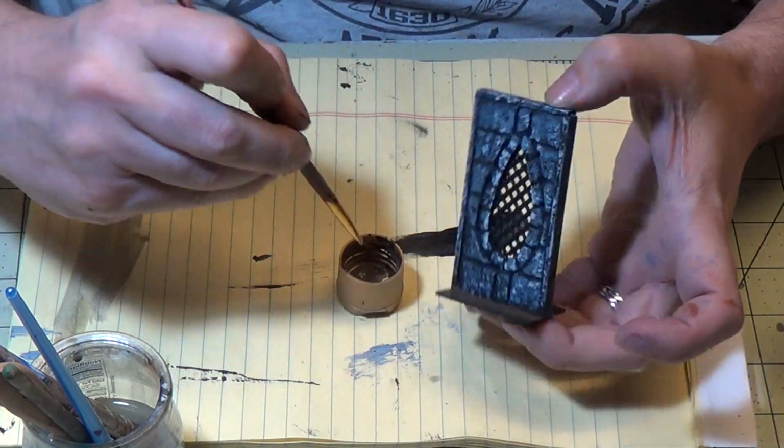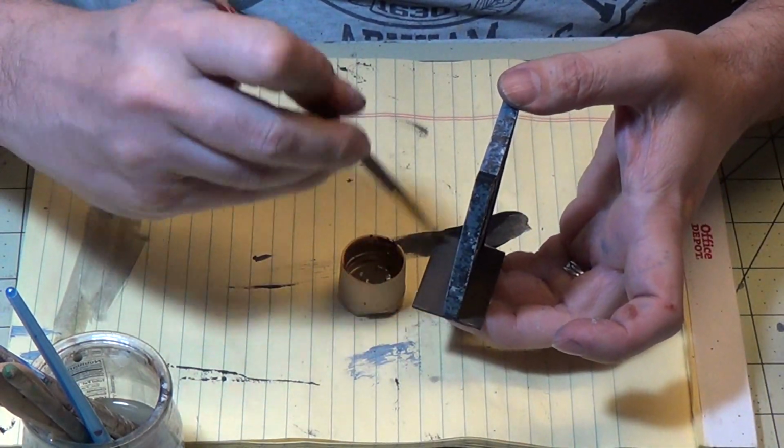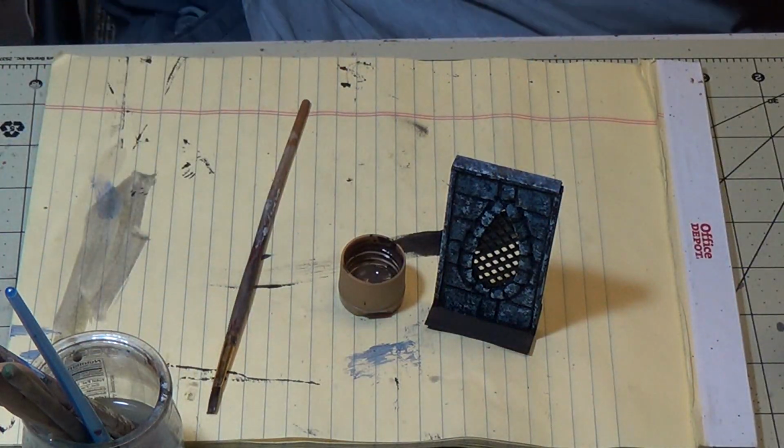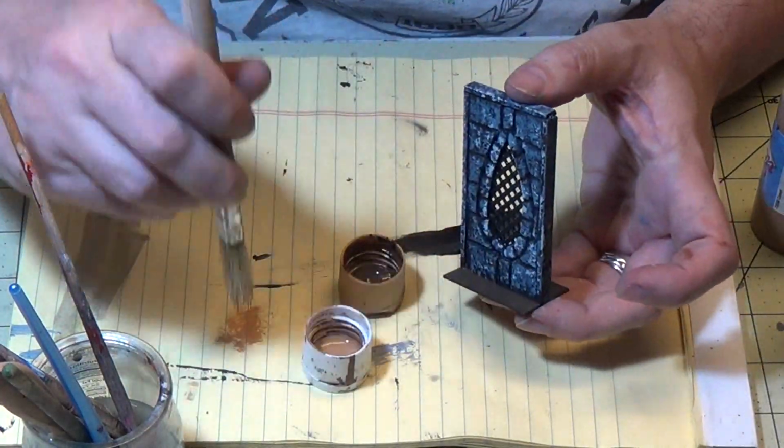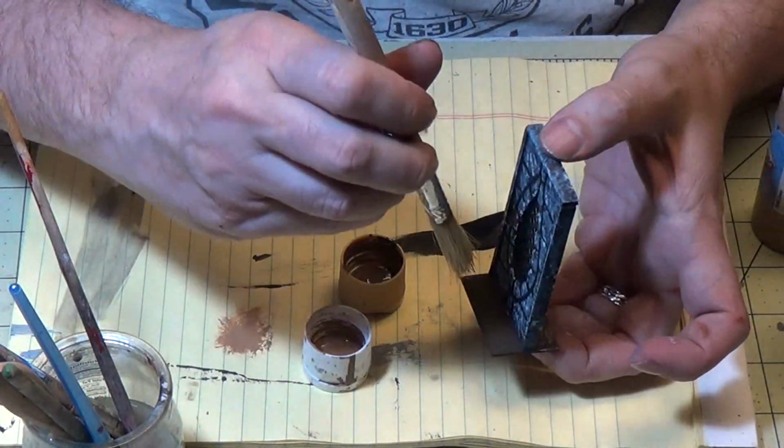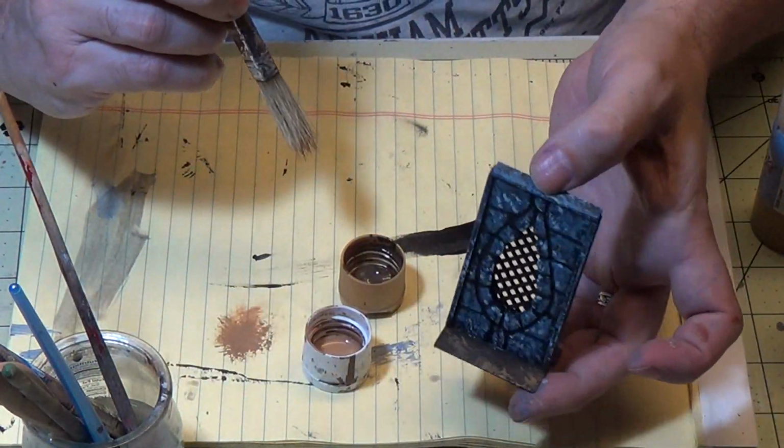Except we're going to do the base. I like to do my bases dark brown because they stick out from the edge of the Tilescapes and they kind of blend into the ground. Then I'll just use a lighter brown to highlight that a bit. Even while it's still wet, you can do that.